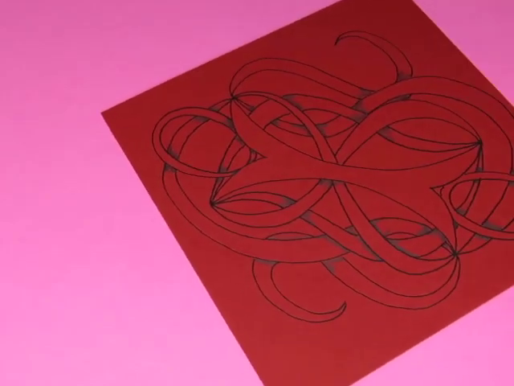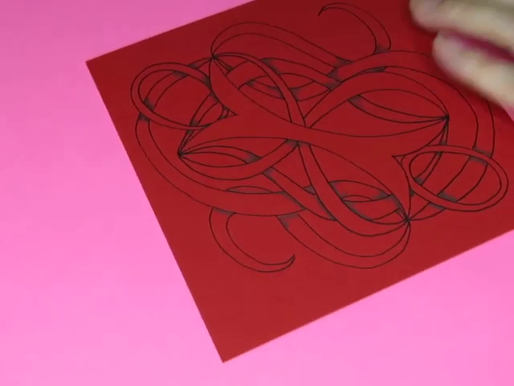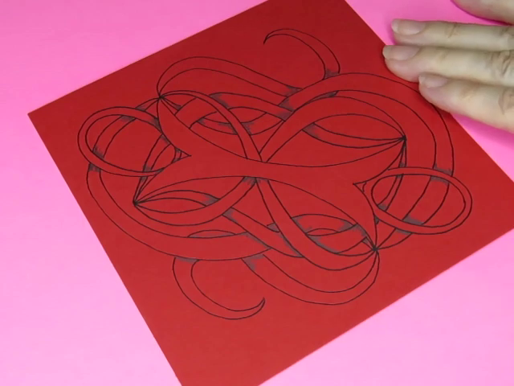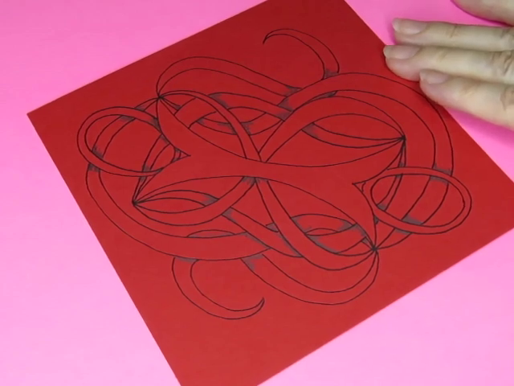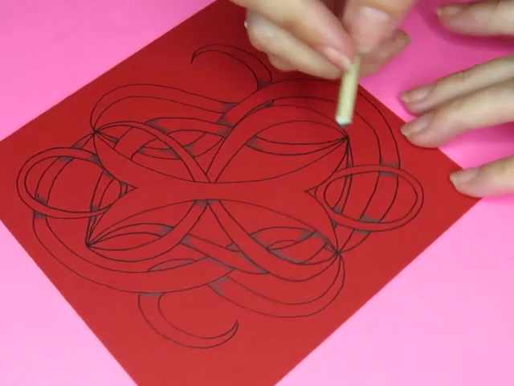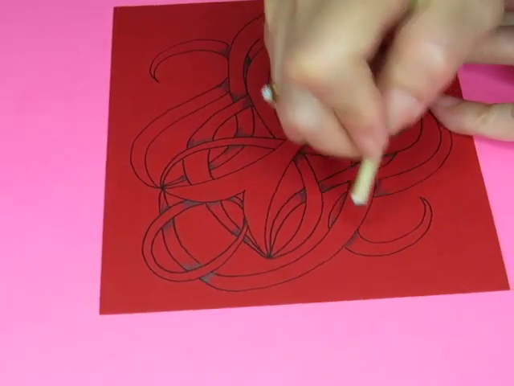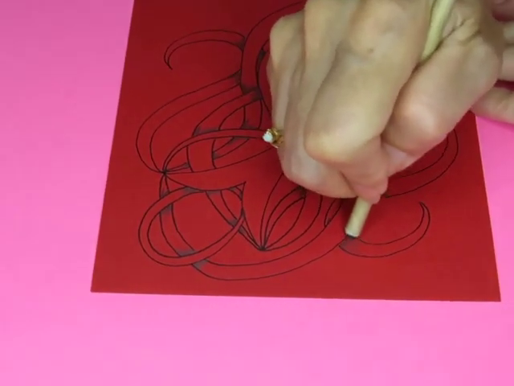Okay, did I get them all? I think so. Now to do a nice blend on my blending stump. Start at one end and just work my way around.